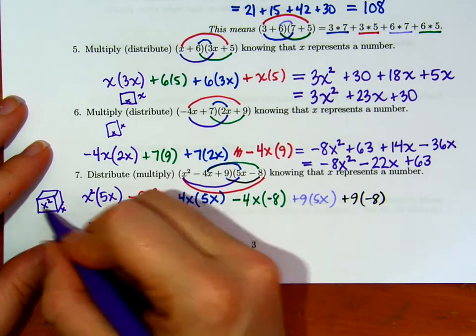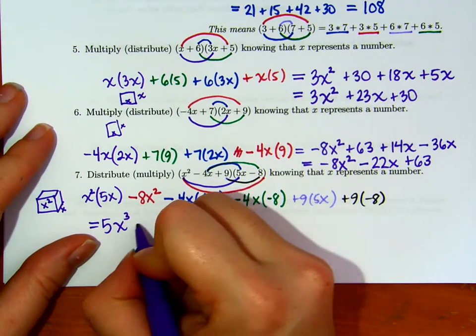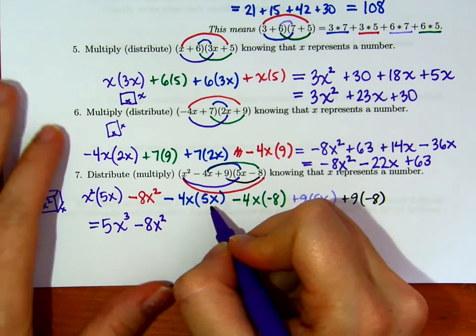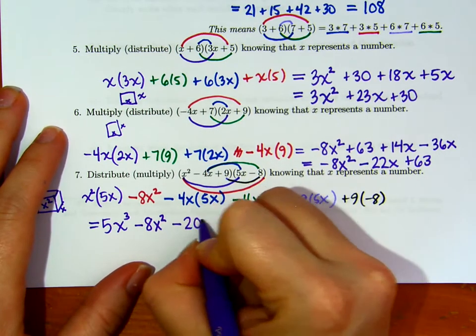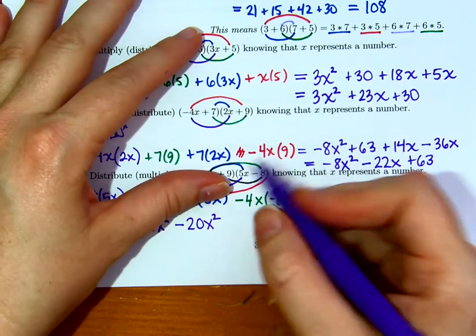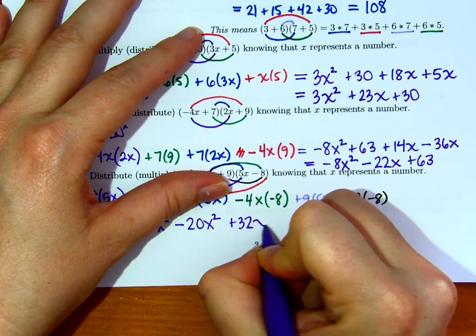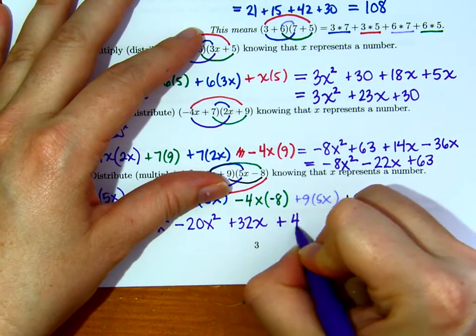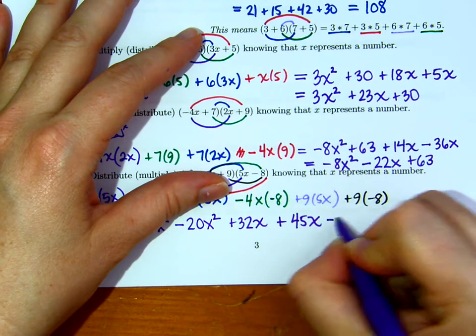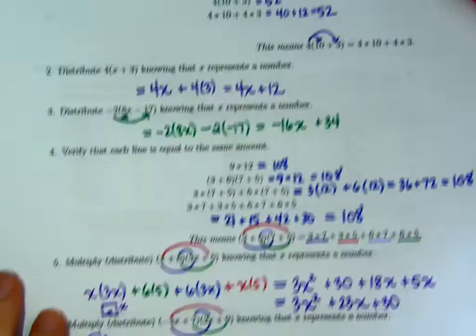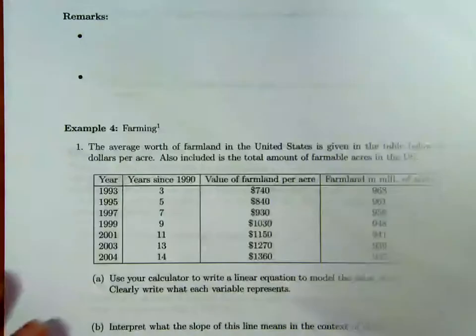This is 5x cubes. X squared by x makes a cube. And minus 8x squareds. And x by x is an x squared, so minus 20x squareds. Negative 4 by negative 8 is positive 32, opposite of a negative there. And plus 45x's and minus 72. Got it. Woo, multiplication. Distribute, distribute, distribute.